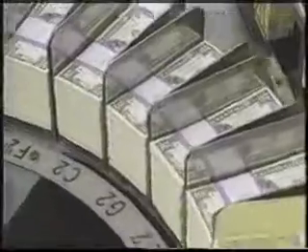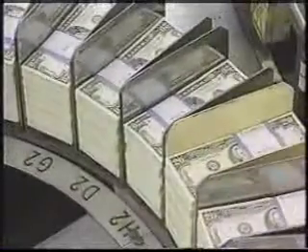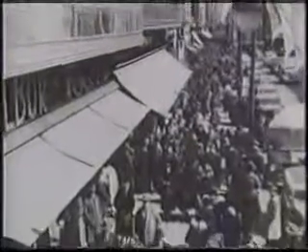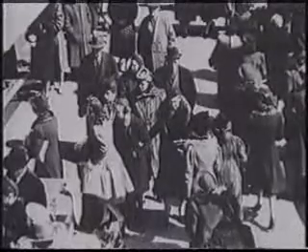But the U.S. currency was tied to gold, which limited the amount of money the Fed could print to pay for these costly projects. So the government scrapped the gold standard for American citizens in 1933, and then Roosevelt confiscated the people's gold.